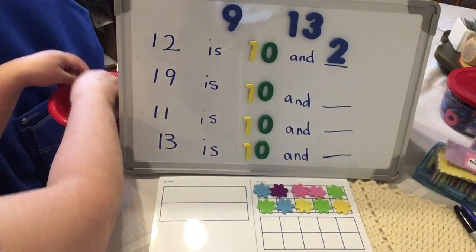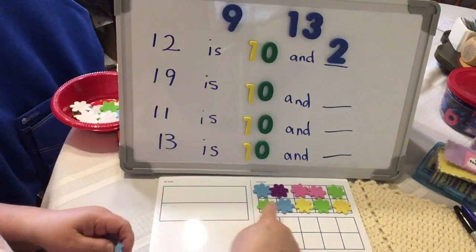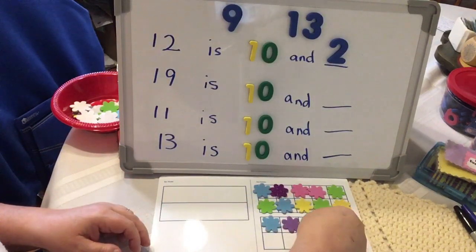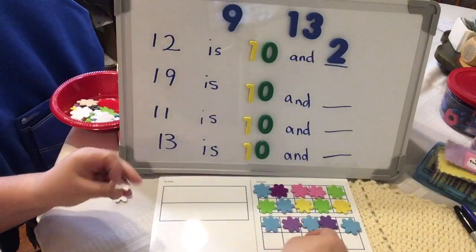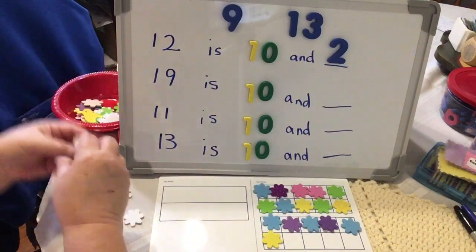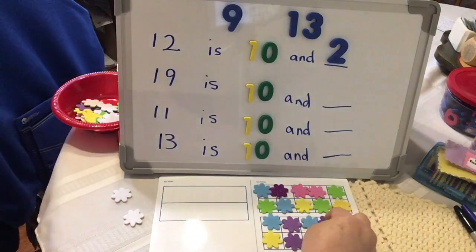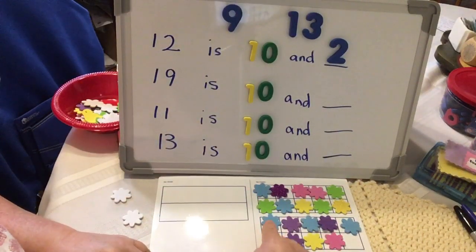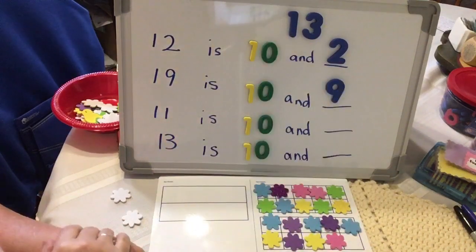Are you ready? Let's count that one on. So here we go. We're going to start with 10. 11, 12, 13, 14, 15, 16, 17, 18, and 19. So we have the full 10 frame at the top. So 10, and how many more? 1, 2, 3, 4, 5, 6, 7, 8, 9. So 19 is 10 and 9 more.